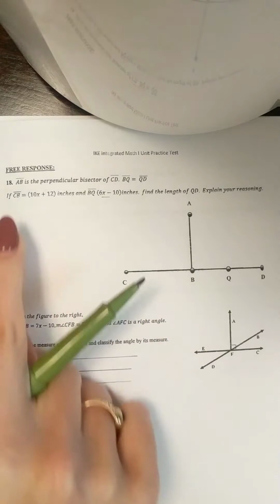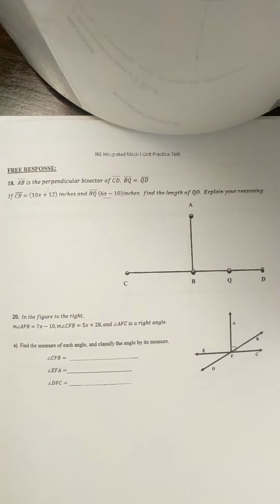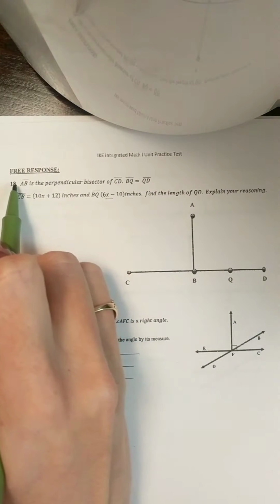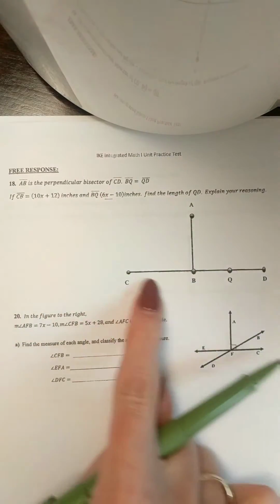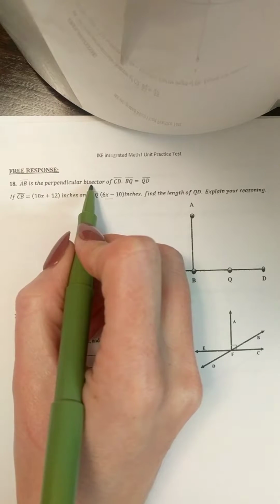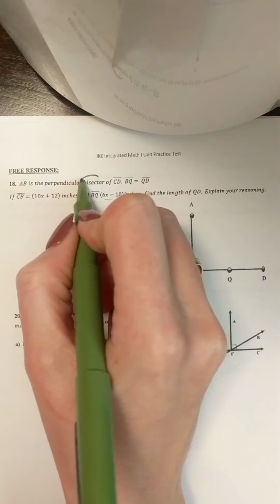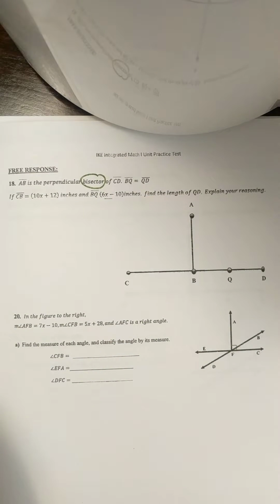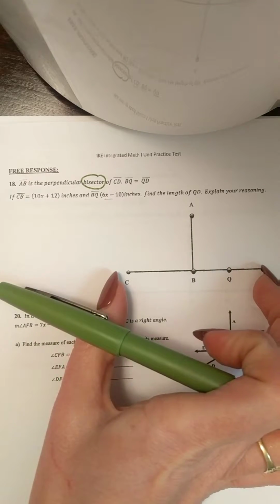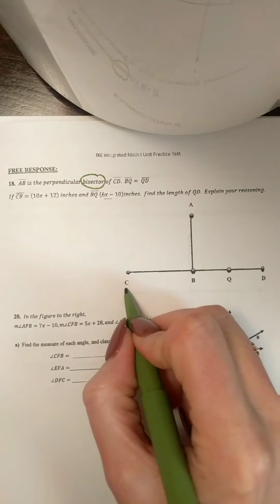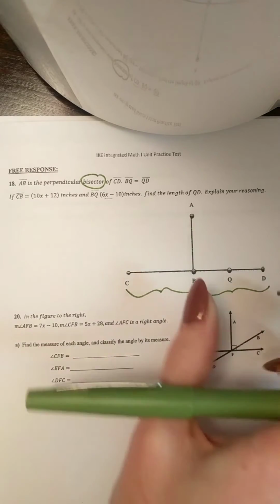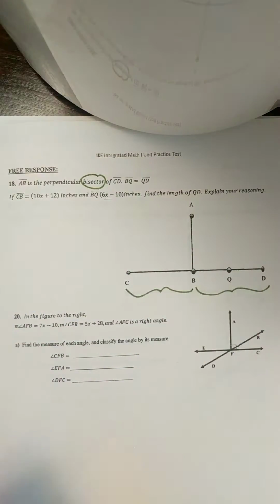So I'm going to go over number 18 and 19 on your review for your test tomorrow, if you're having difficulty with these. So first, let's read the directions and label our figure. It says AB is a perpendicular bisector of CD. So remember, bisector means to cut into two equal parts. So segment AB cuts segment CD into two equal parts. So that means CB is going to be the same measure as BD. So this piece is equal to this piece.